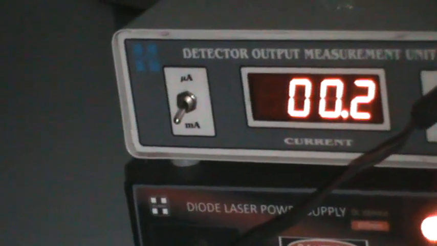Now the central maximum is focused. Look at what happens to the current when I rotate the screw gauge. I move it in one direction. You see how this platform moves. See? The current starts decreasing over here.